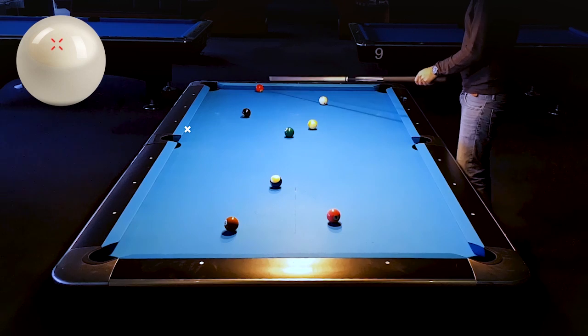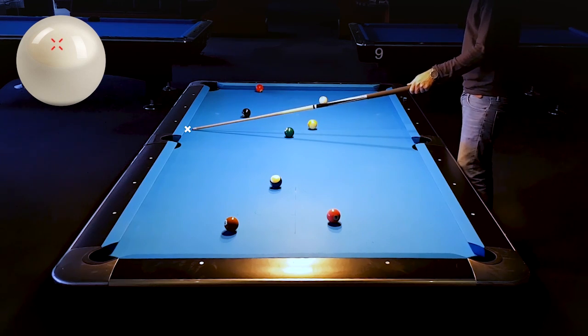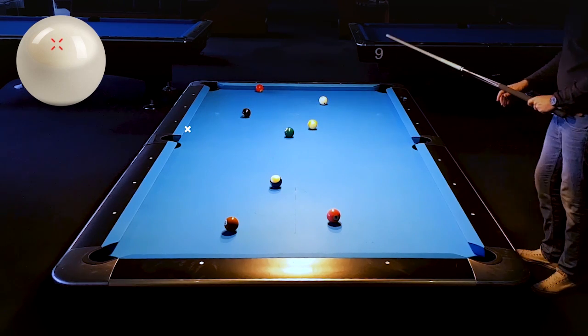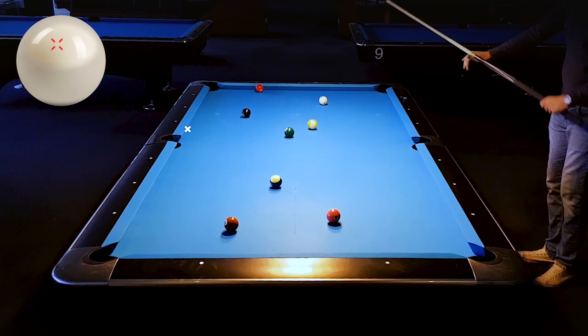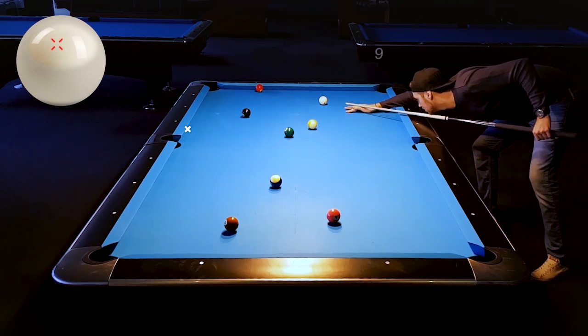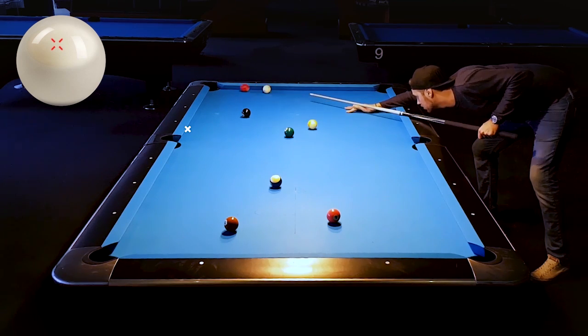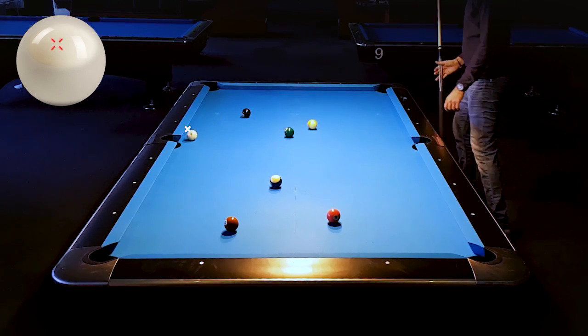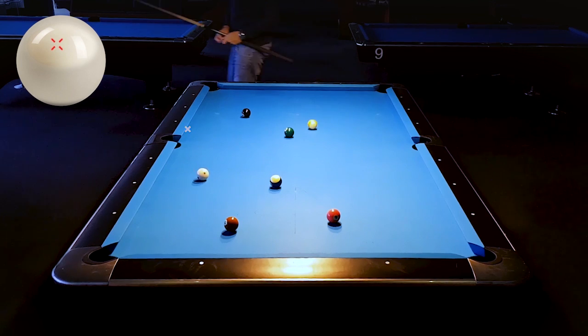So now I'm visualizing where I want to hit the second rail. Now I'm setting up where I want to hit the cueball and then which speed I want to hit. I'm visualizing the whole process and shot, and then I'm just pulling the trigger and the cueball should go exactly towards the first rail and then end up in a very nice position on the 5 ball.